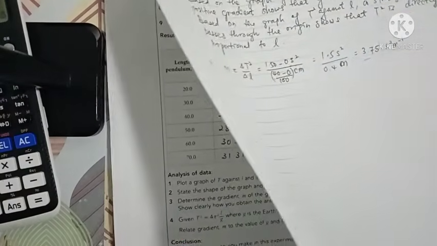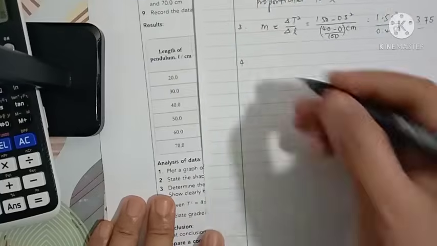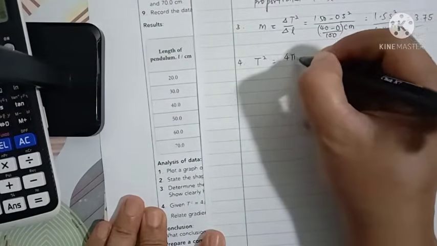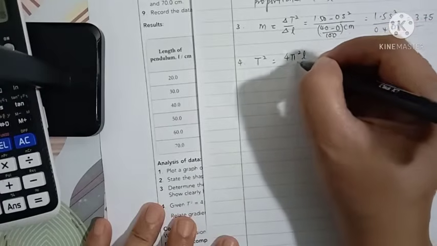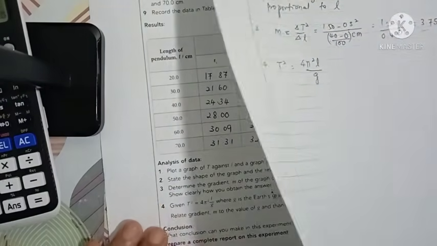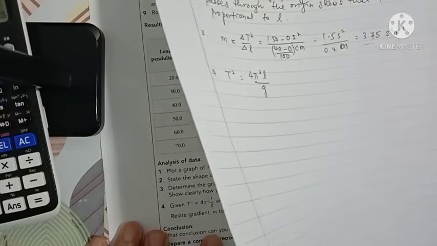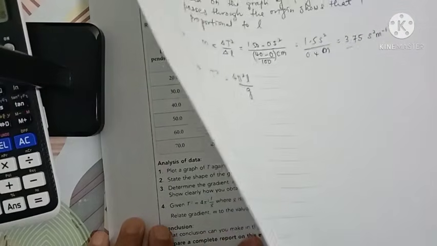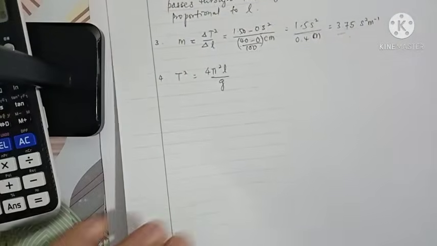Number 4, given T squared equals 4 pi squared L divided by g, where g is Earth's gravitational acceleration. Relate gradient m to the value of g, then determine the value of g in the experiment.